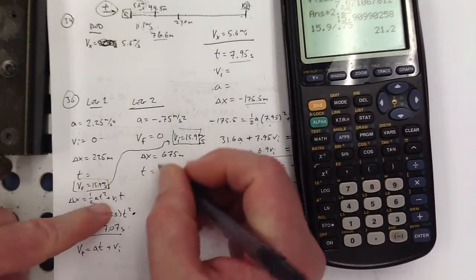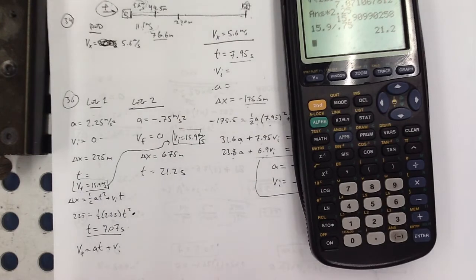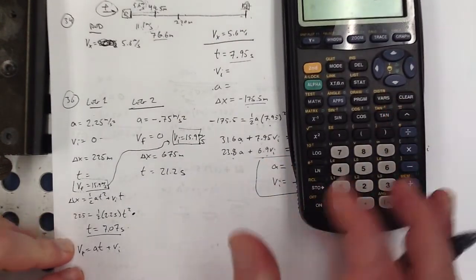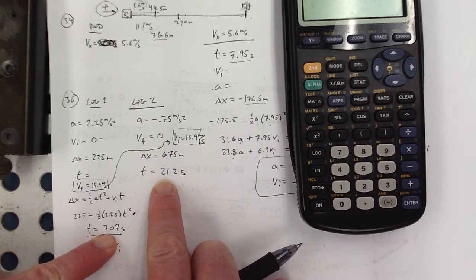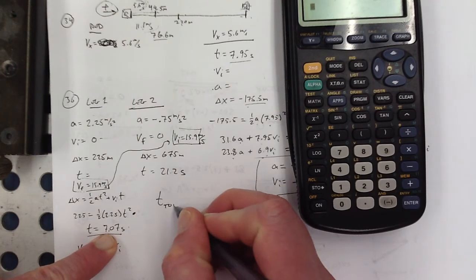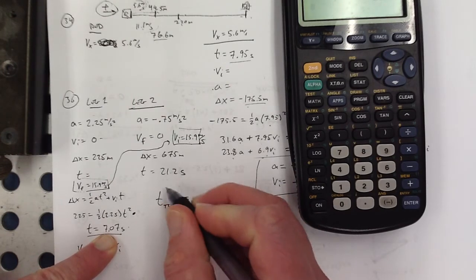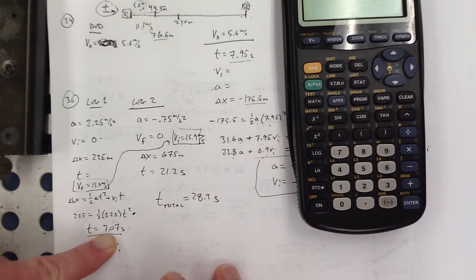That's 21.2 seconds. Now I think I have all the answers here. I just need to put them together. So my times, I got 7.07. It's about 7.1 in this. So time total is going to be about 28.3 seconds.